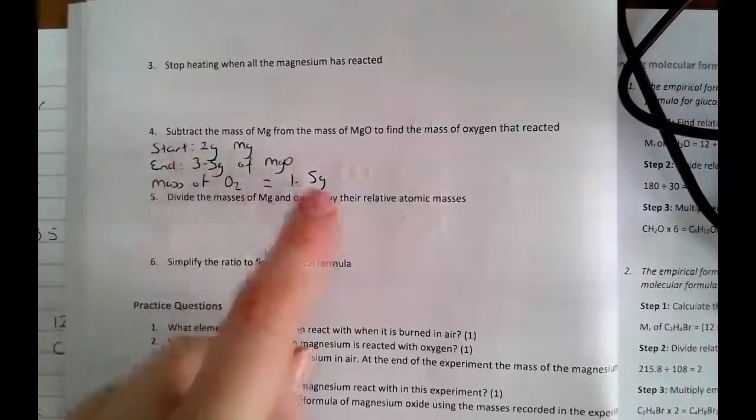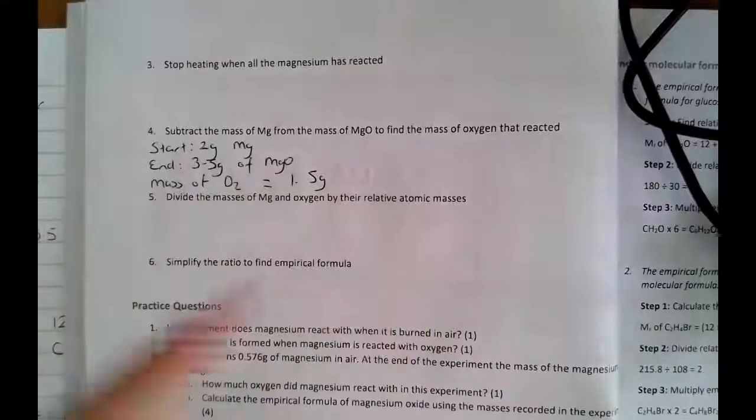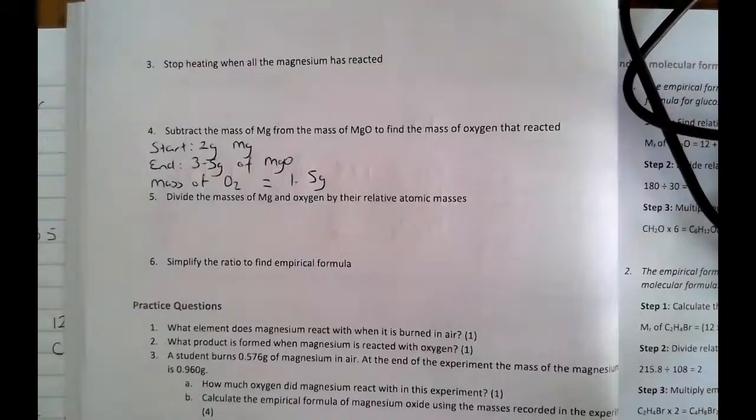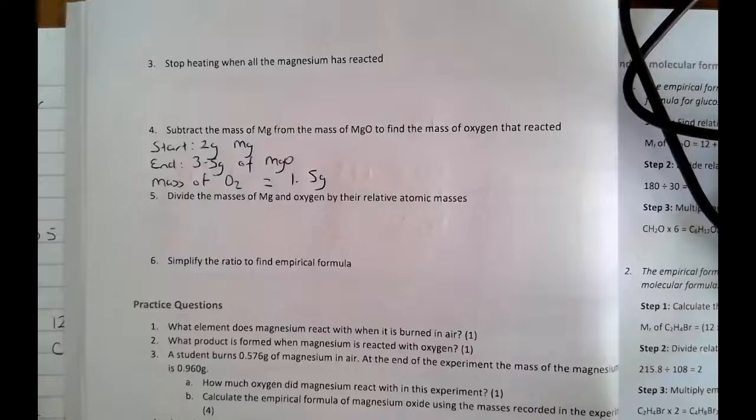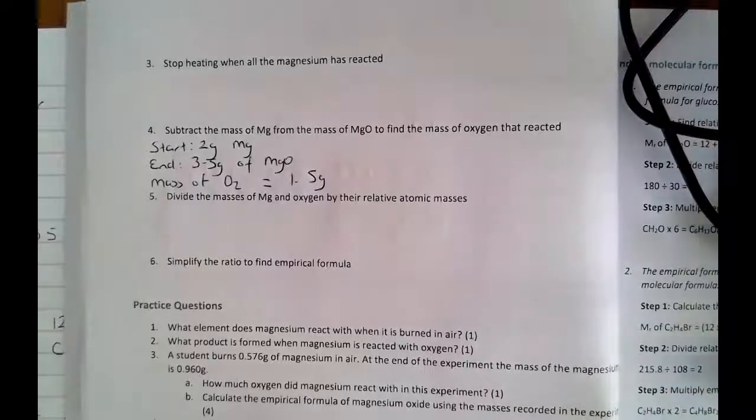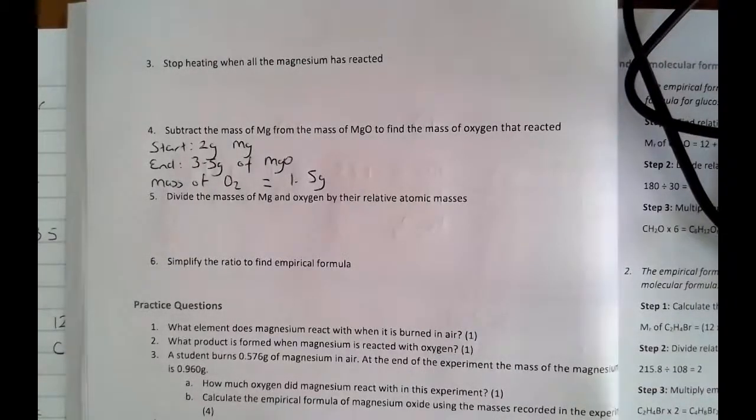So I would take the mass, I would divide by the atomic mass from the periodic table, and once I've done that, I simplify the ratio to find the empirical formula. So those 6 steps that I've written out, if you were asked to describe an experiment, they are the 6 steps that you would need to describe.